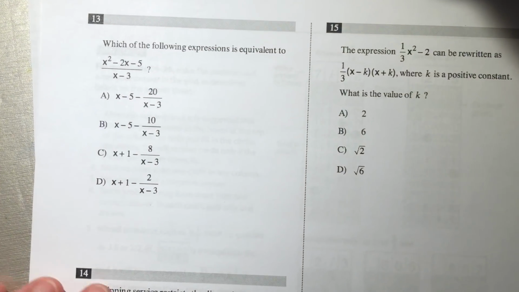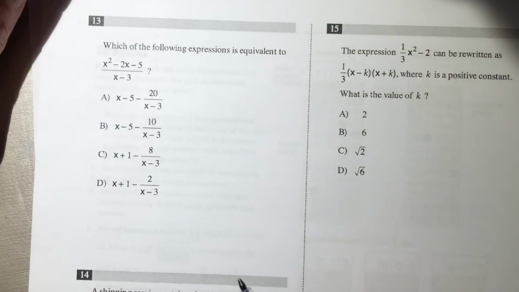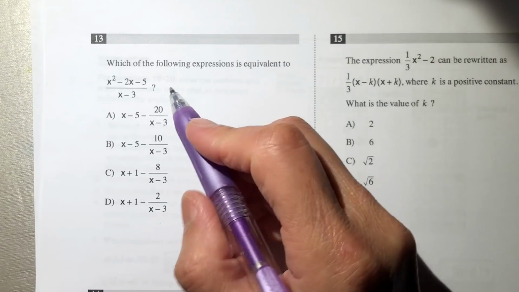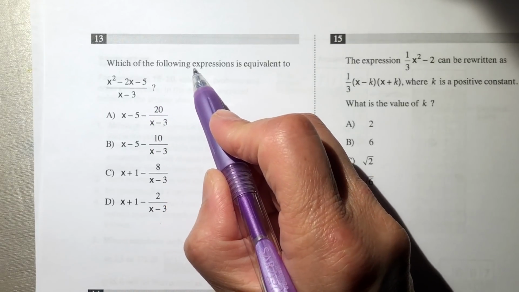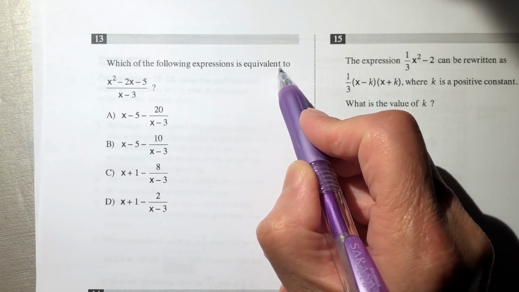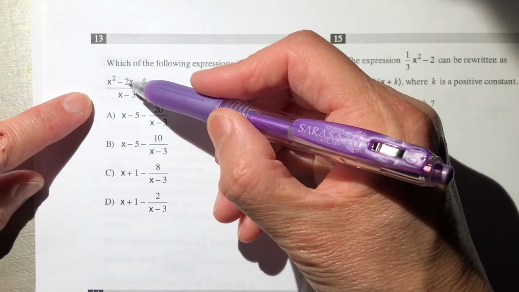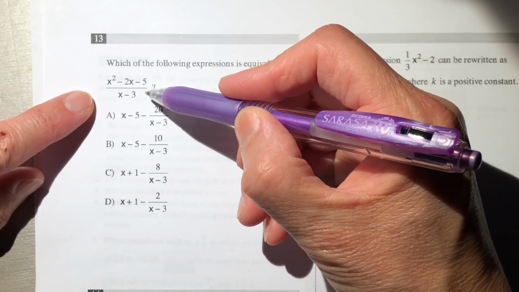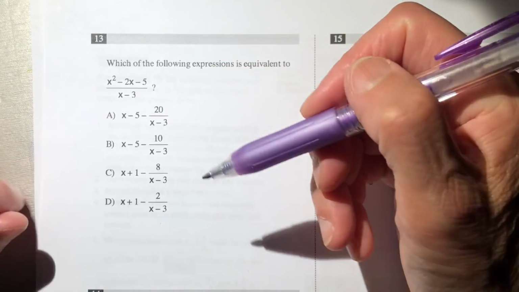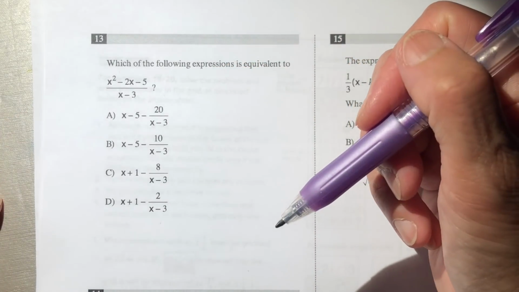Okay, hello dear friends. We take a look at question 13. Which of the following expressions is equivalent to x squared minus 2x minus 5 divided by x minus 3?